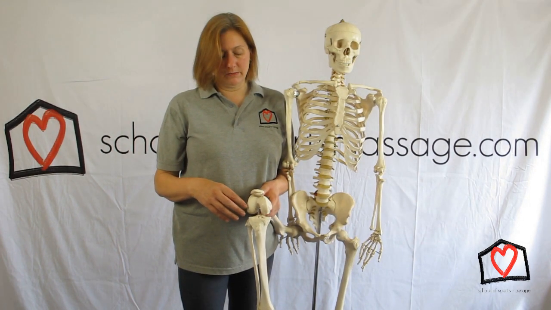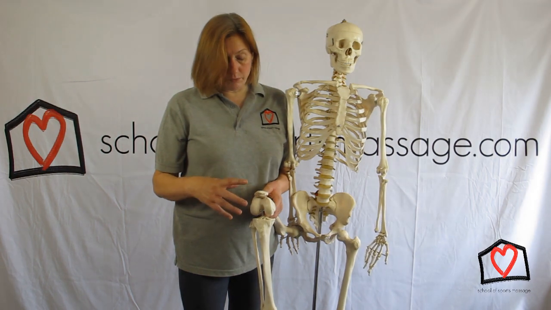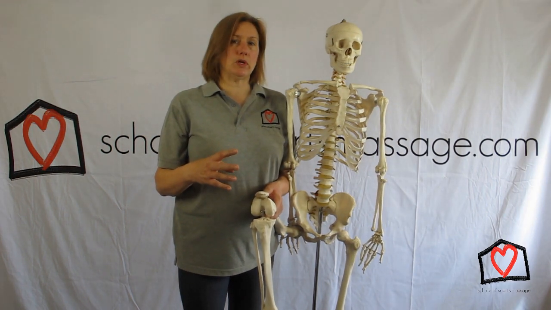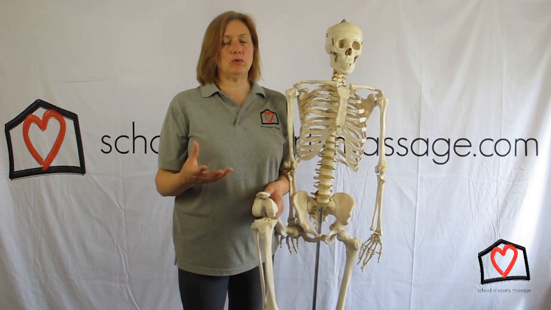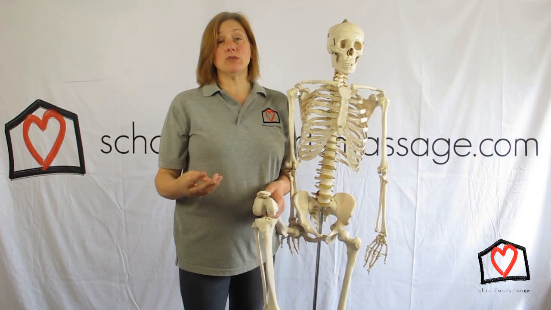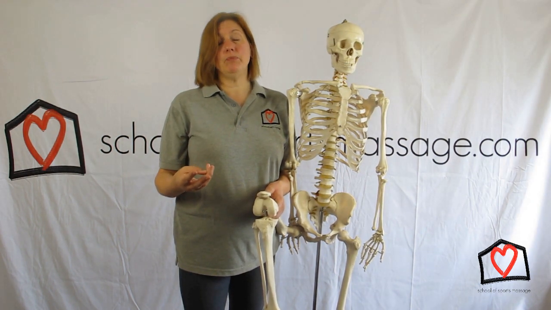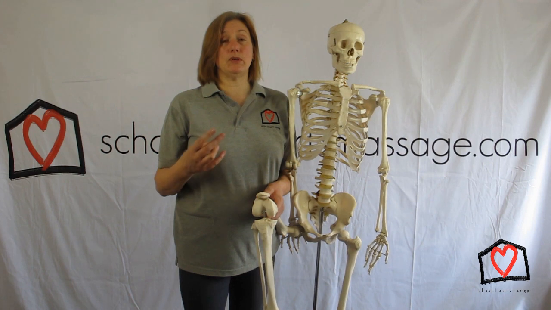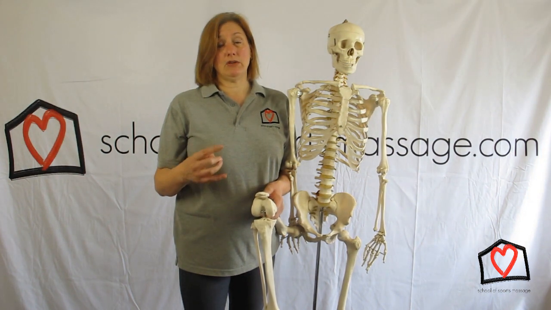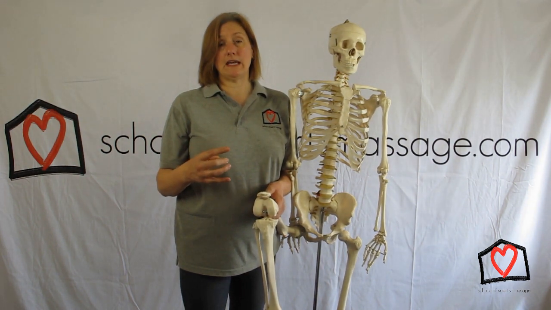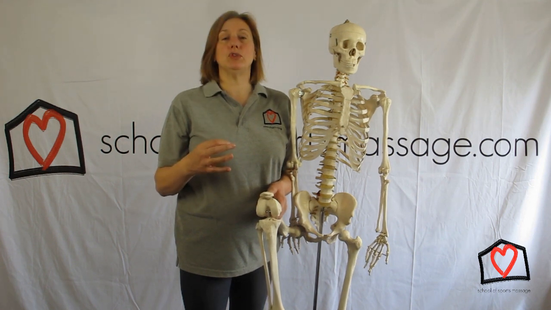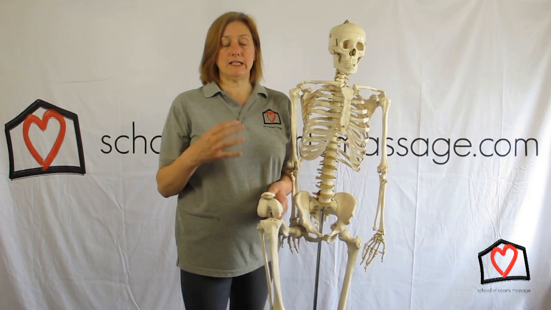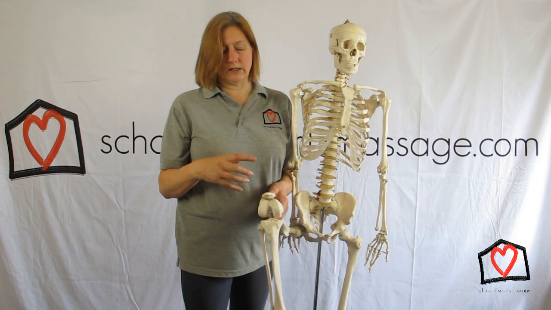Next we're going to have a look at the ligaments of the knee. So there's 4 main ones we want to talk about, and you've probably heard of some if not all of them. So you have your medial collateral ligament known as MCL, your lateral collateral ligament known as LCL, your anterior cruciate ligament known as ACL, and your posterior cruciate ligament known as PCL. So let's just locate them in the knee and talk a little bit about them.